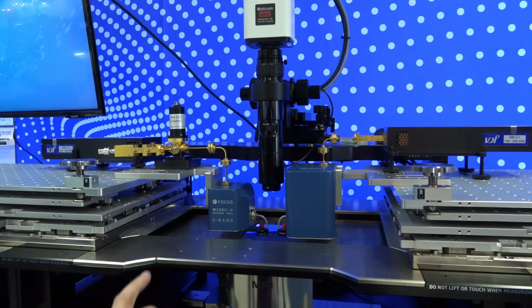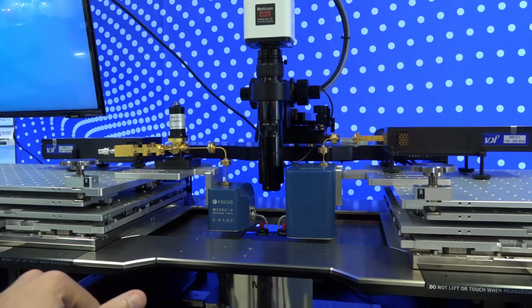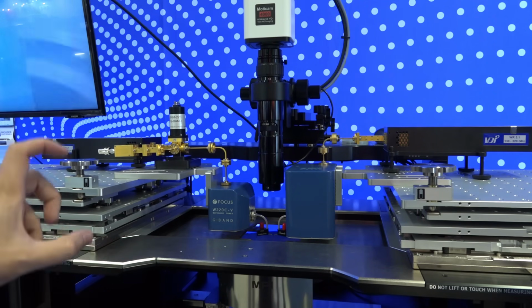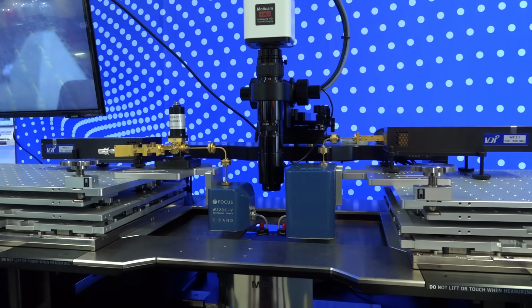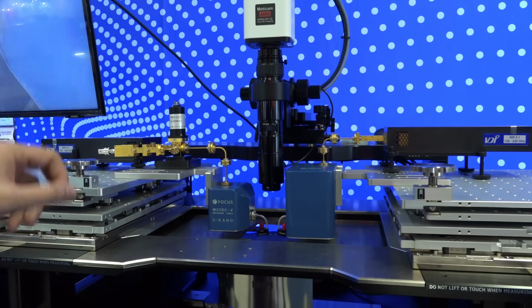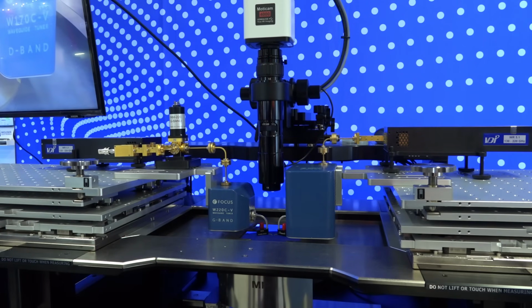And if you have multiple bands in a row, then you can stitch them. And when you stitch them at the interfaces between, let's say, D-band and G-band, then you're going to get a really nice transition because you have the entire noise parameter. So these systems are becoming a little bit more common and nice and compact here from Focus.